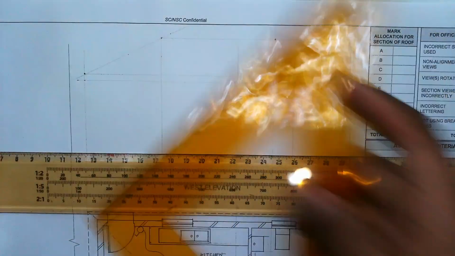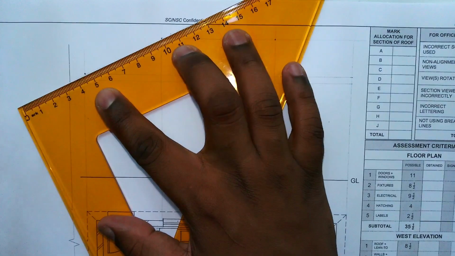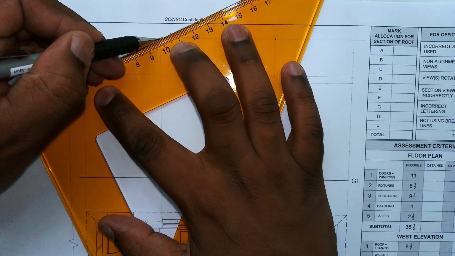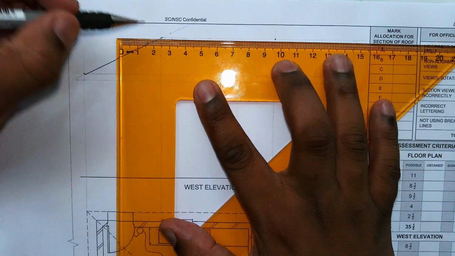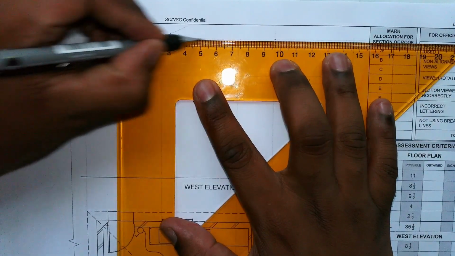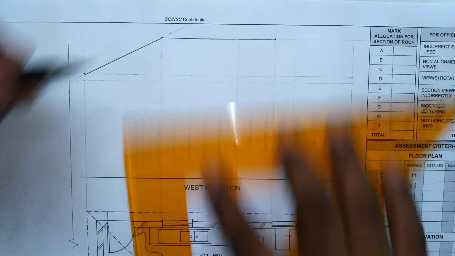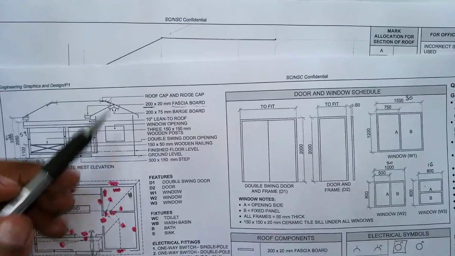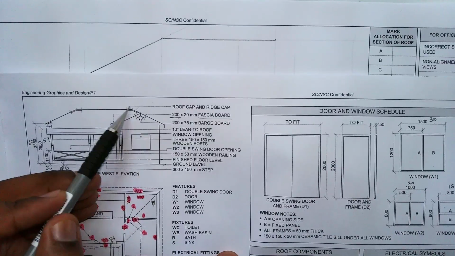So what I can do is I can just draw a solid line there, a solid line there, just like that. Okay, so now I'll have to draw that line going down.